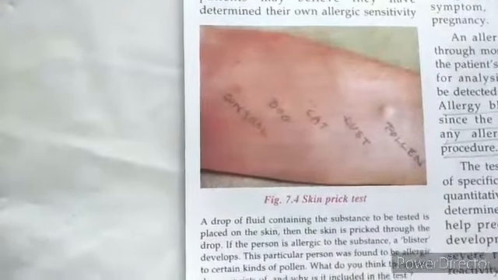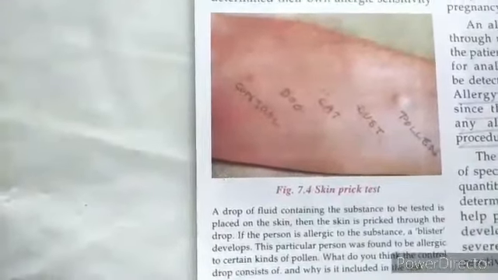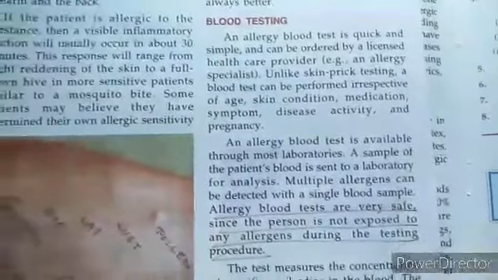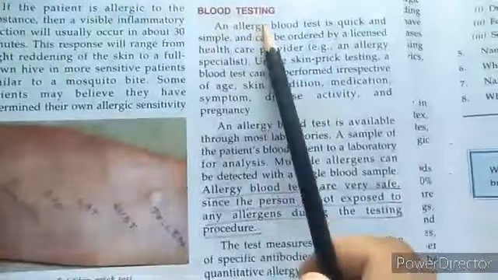Anyway, I hope by now you've been able to understand the skin prick test. Wasn't that difficult? Great. Now let's go ahead and have a look at the next one. The second kind of test is known as the blood test.